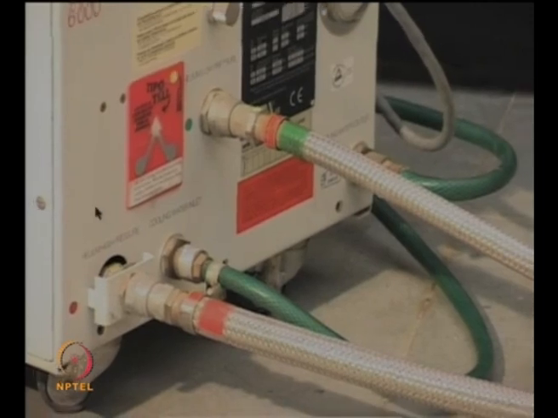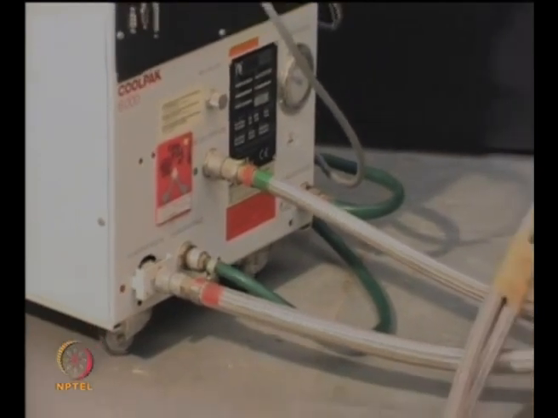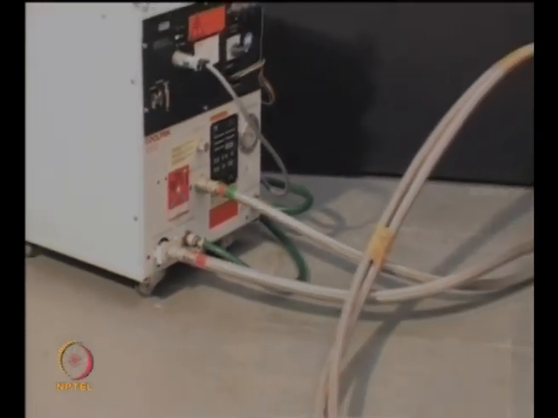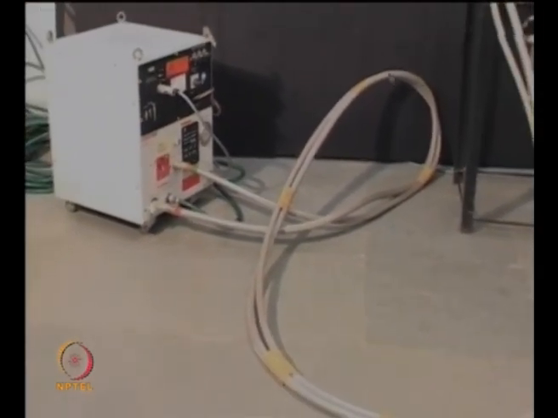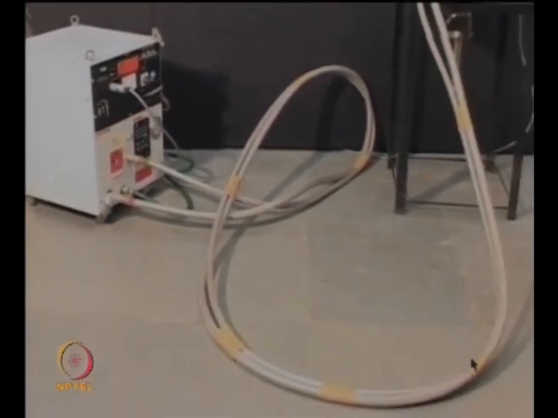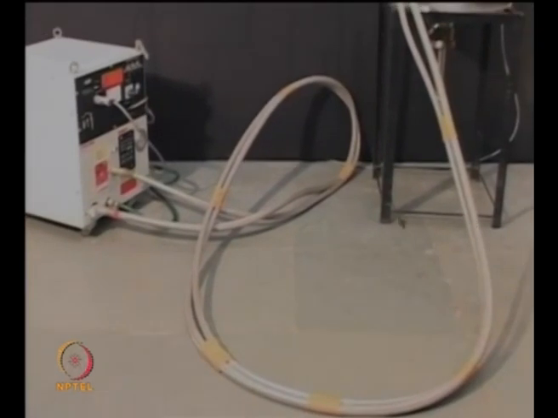This compressor is normally three-phase, it has a three-phase power supply. What you see now is a Leybold compressor, or the Leybold GM cryocooler. And these are the flexible lines of around 6 to 8 meter length. It could be 20 meters also, so that the compressor can be kept as far away as possible from the cold head.